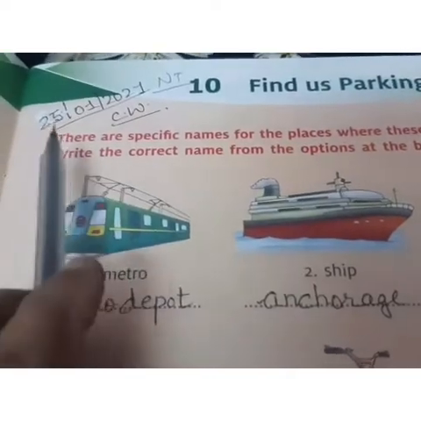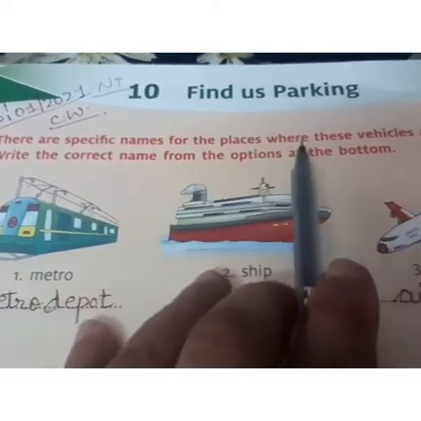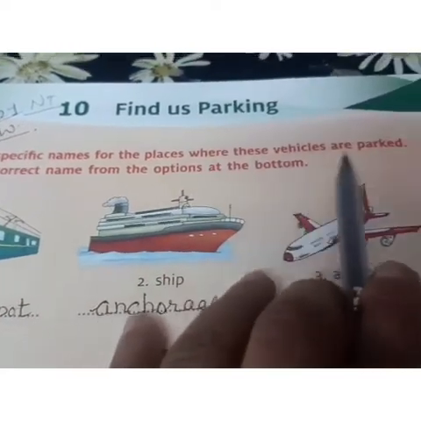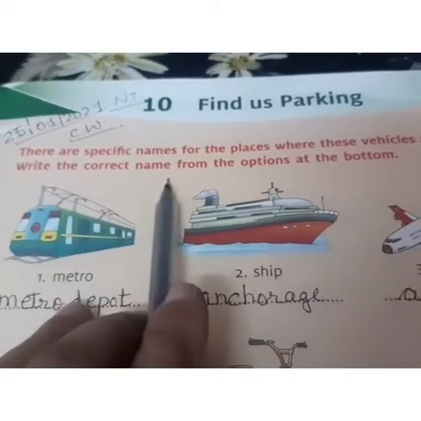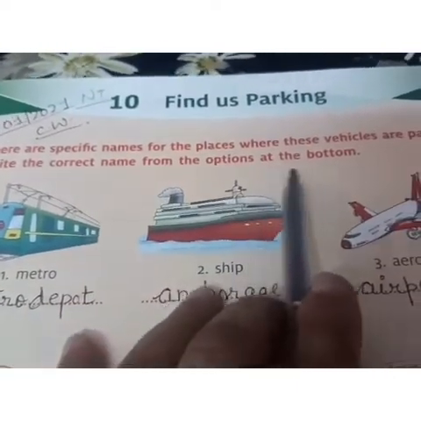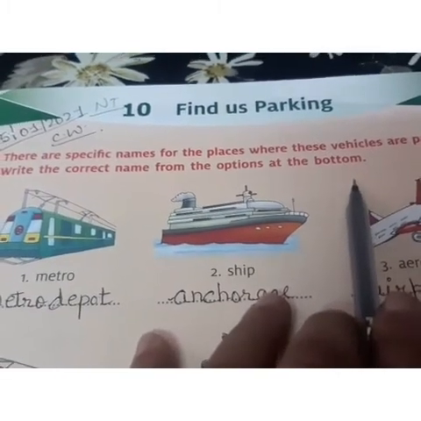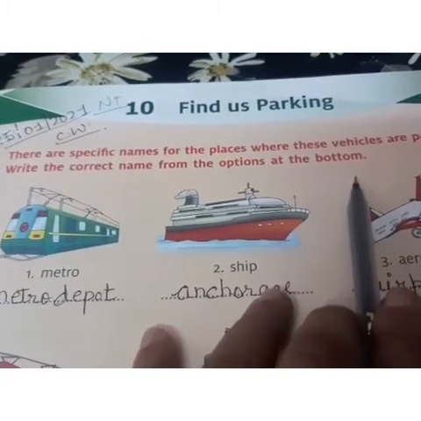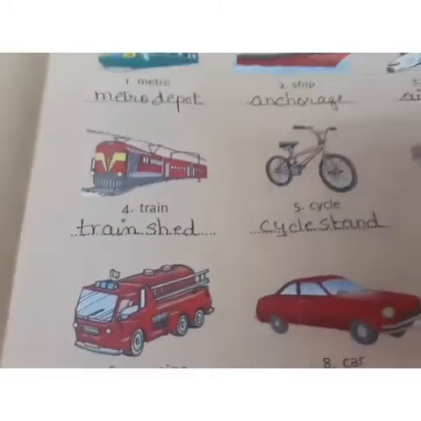First, we'll read it. There are specific names for the places where these vehicles are parked. Write the correct name from the options at the bottom. That means what you have to do here is you have to write the correct names, and the options are already given here. We are given the clues for all the vehicles that are here.